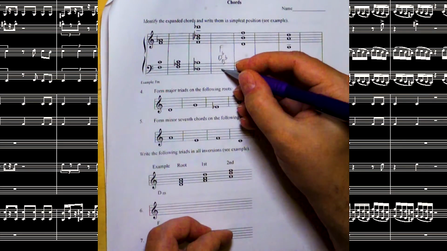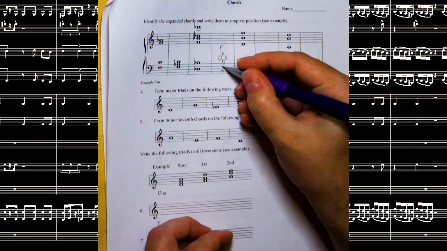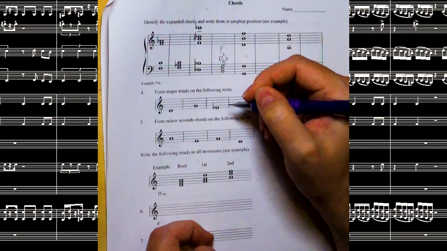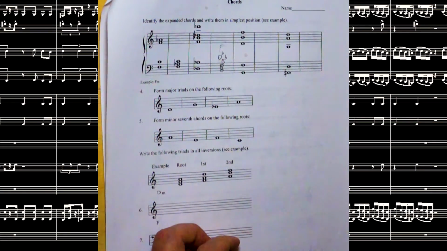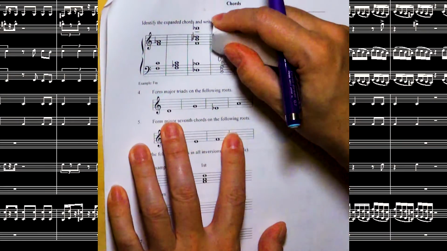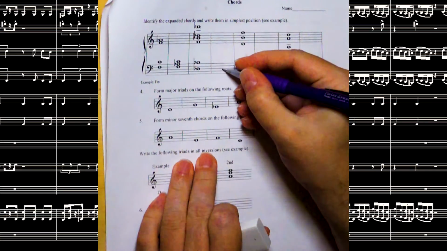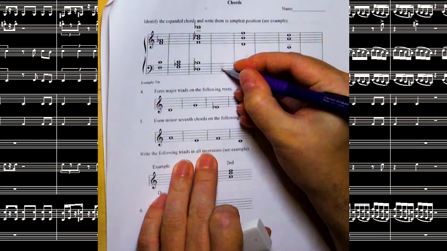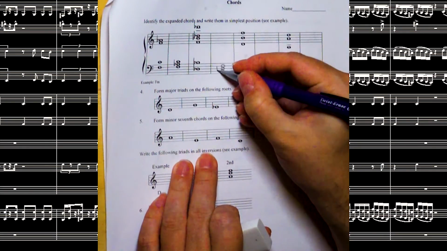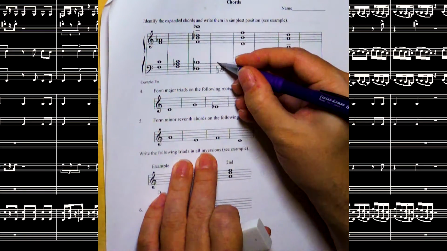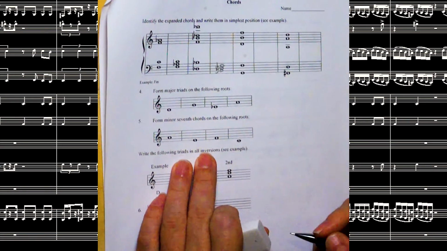Yep. D flat and F. Make it look a little cleaner. So this is your B flat, D flat, and your F.